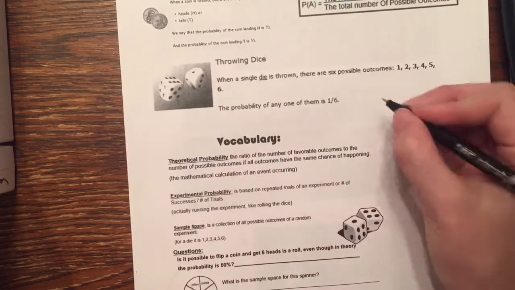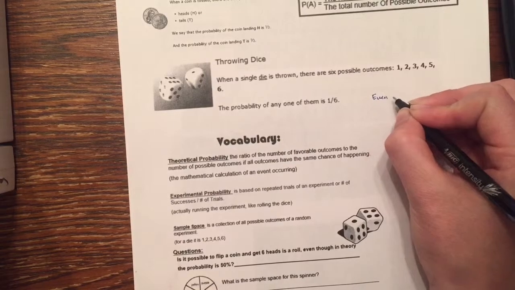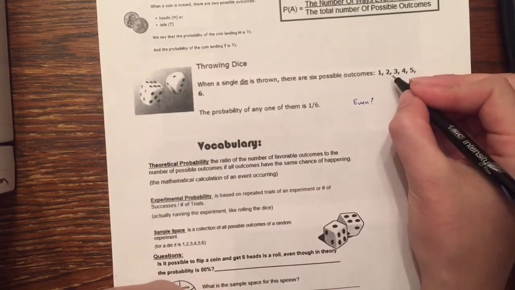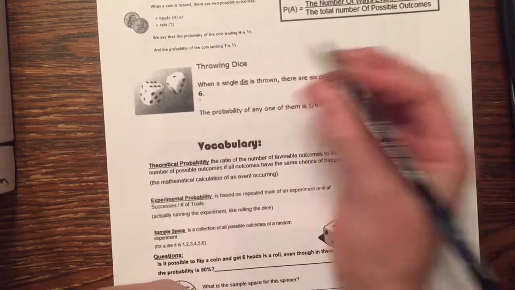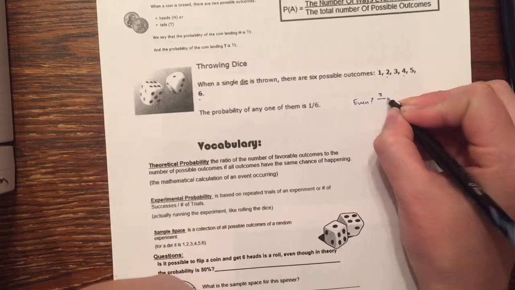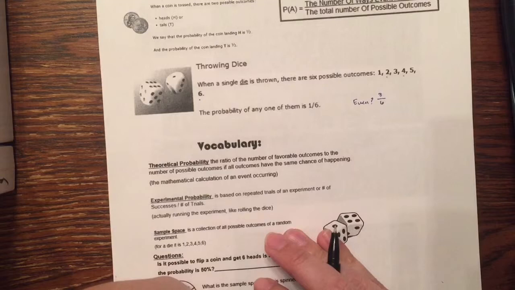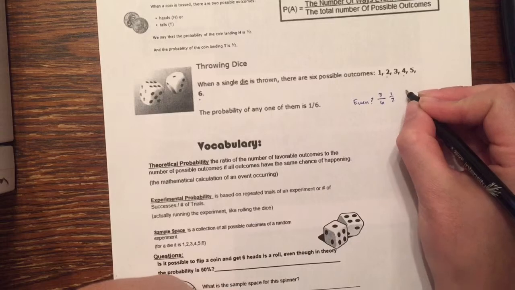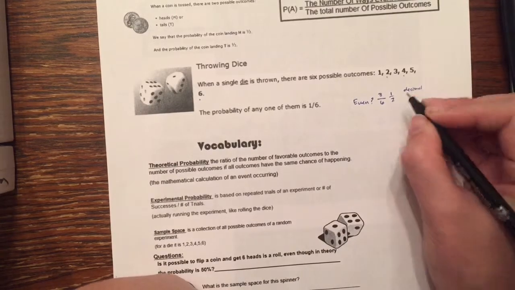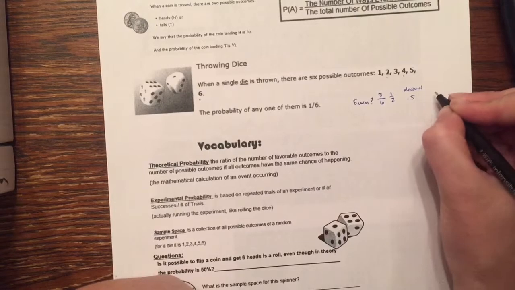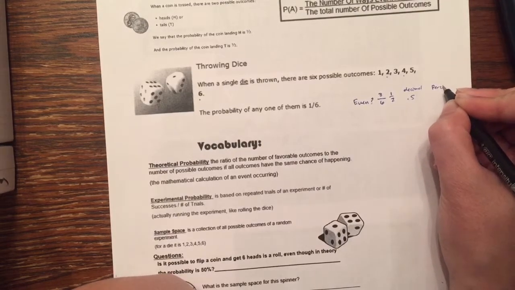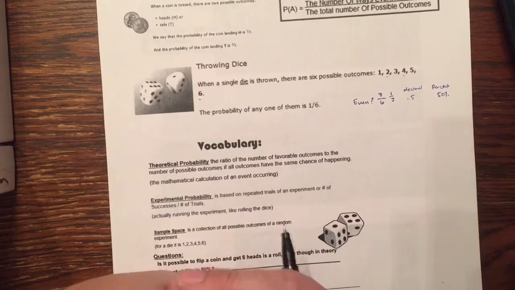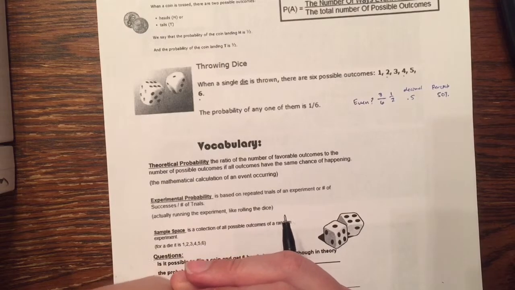So let's say it asked for evens. You would ask, how many even numbers are there? Well, there's 1, 2, 3 numbers that are even out of the total. 3/6 is the same thing as 1/2. If it asks for a decimal, you type in 1/2 and get 0.5. If it wanted a percent, you would move the decimal twice and say that there's a 50% chance of rolling an even number.